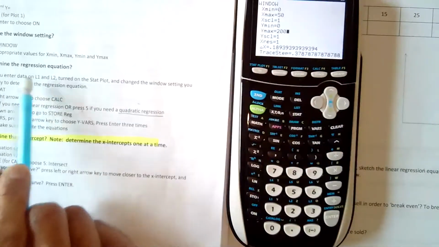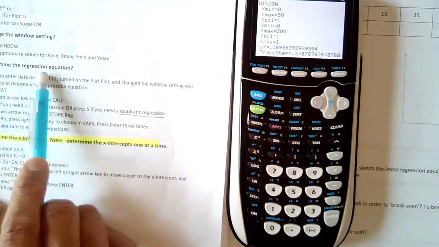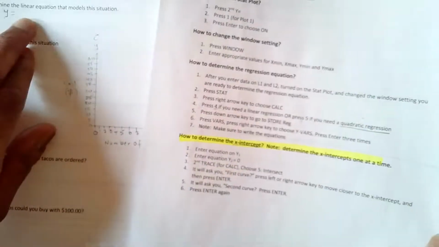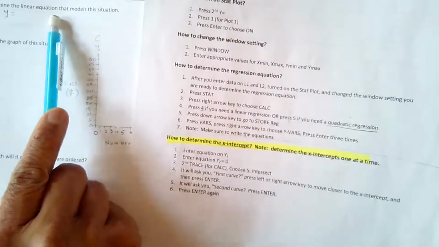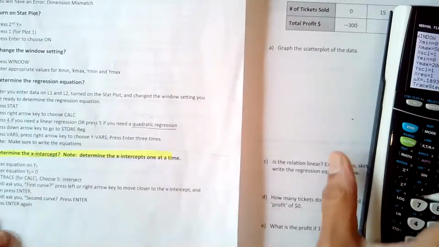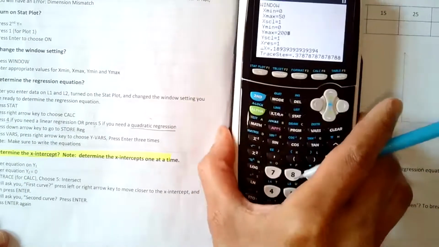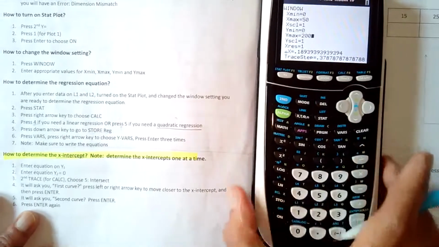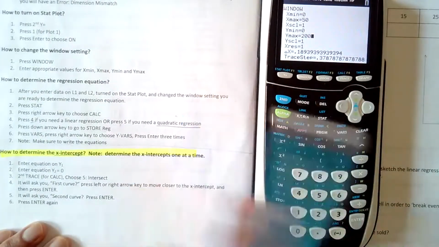Now that's our instruction in terms of our window. Now we need to get that graph, the linear regression equation, which is the same as the linear equation.